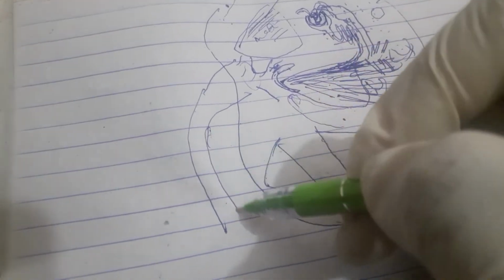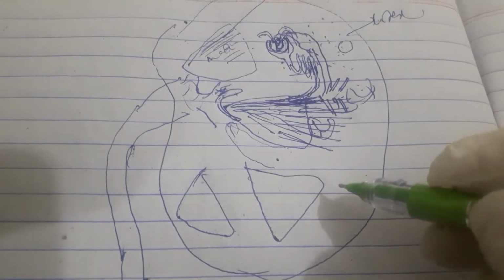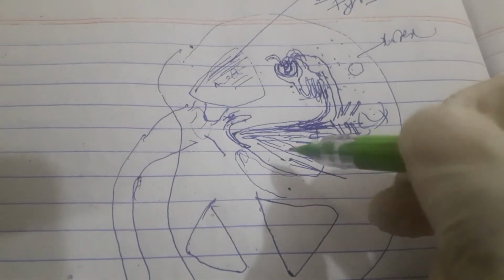Renal pelvis is up to the lower pole of the kidney, only here, and now it is renamed as ureter. Okay, so this is our ductal system. Now come to vascular system.